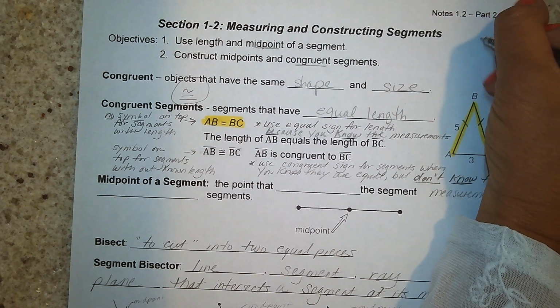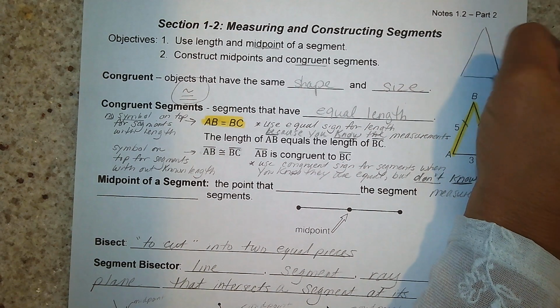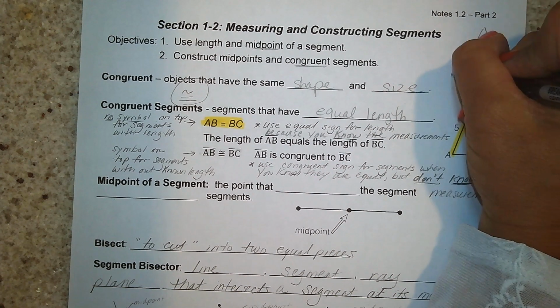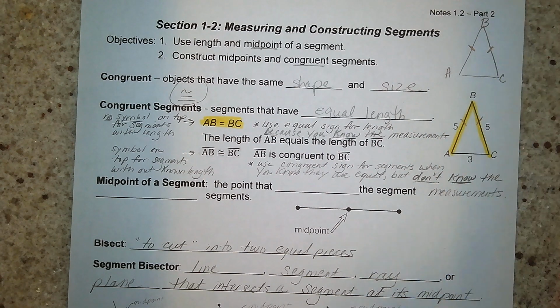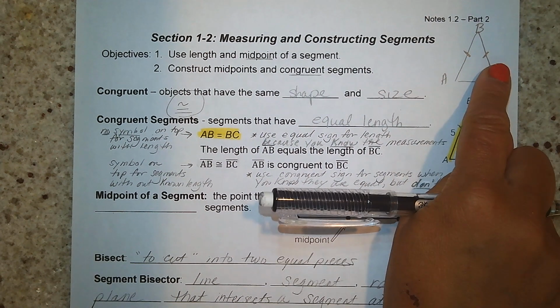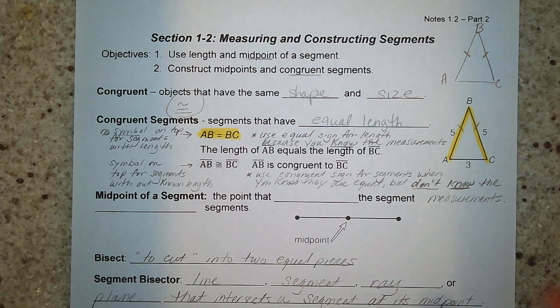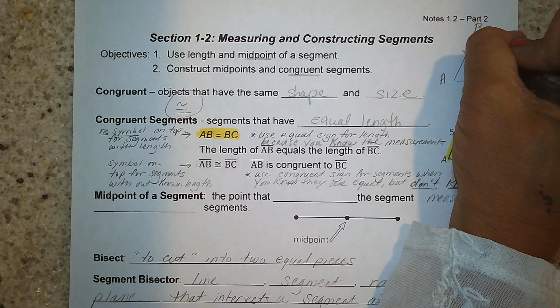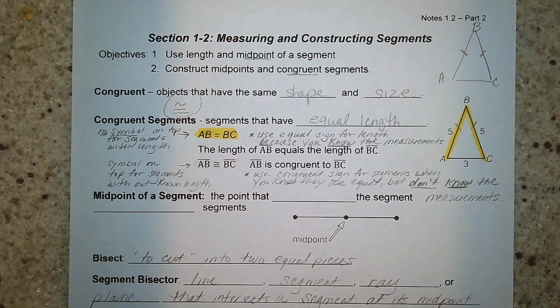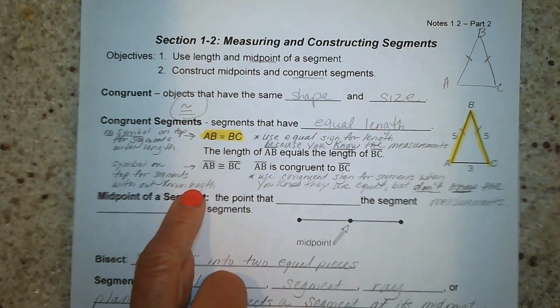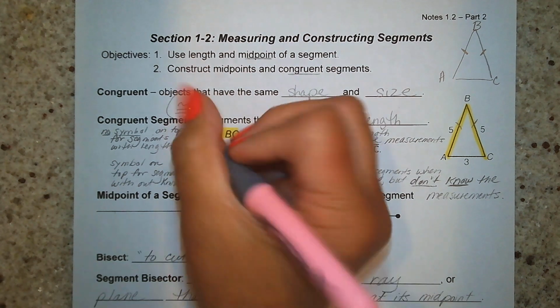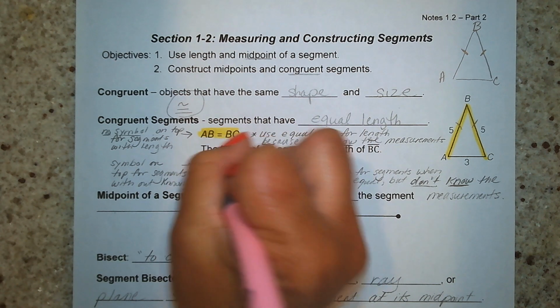The difference would be if I had a similar picture, but I did not know what the measurements were. So if I just had slash marks marked on those, you would know they're equal, but you don't know what the measurements are. In that case, that's when you use the congruent symbol. You would say segment, because remember now we don't know the lengths, so you use the segment symbol.